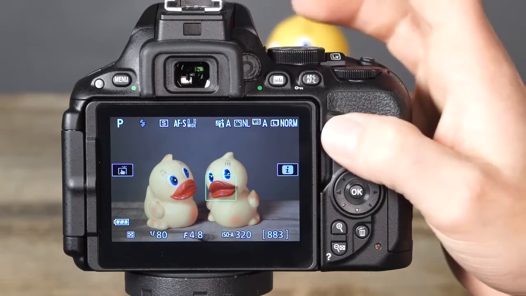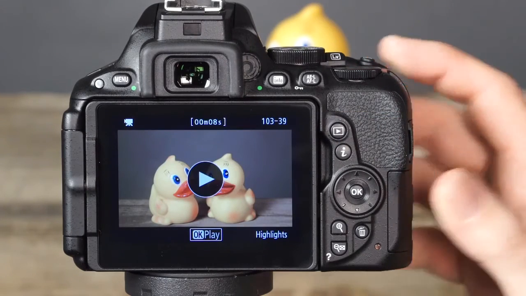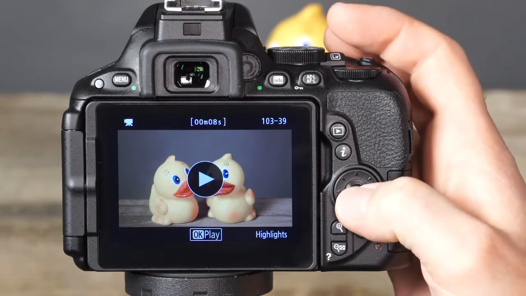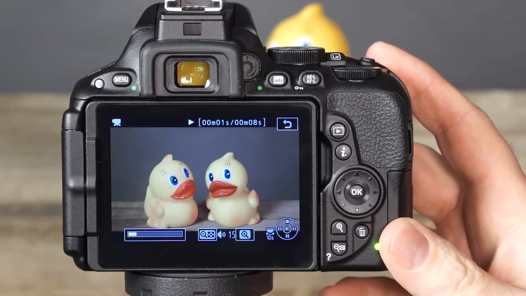To view a movie that you recorded, press the playback button. And if necessary, scroll to the movie that you would like to play. Press the OK button to begin the movie playback.